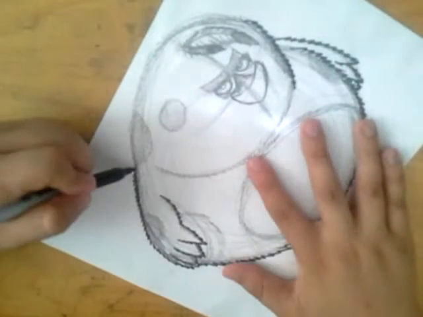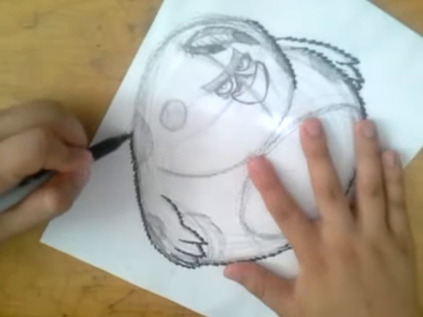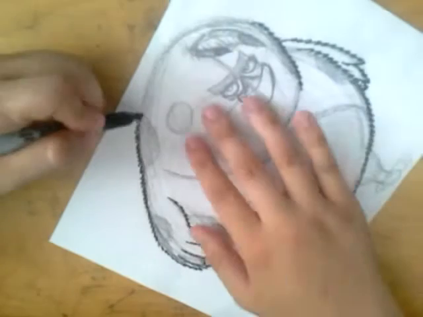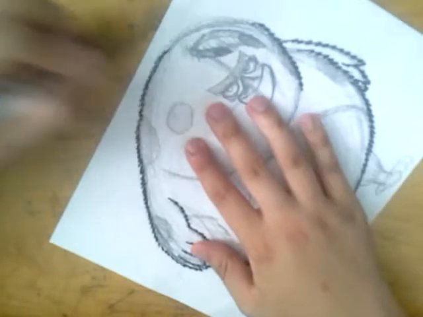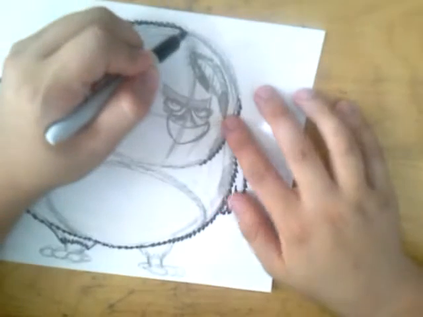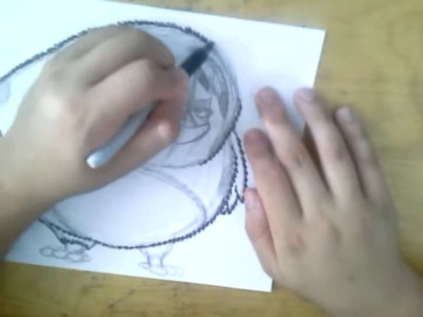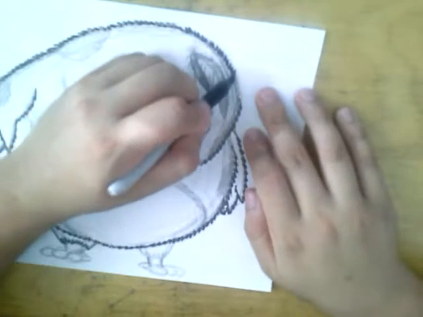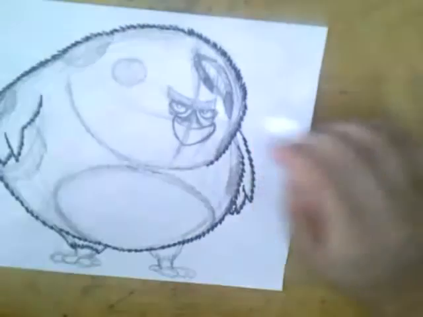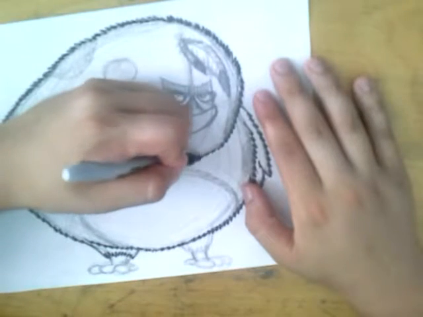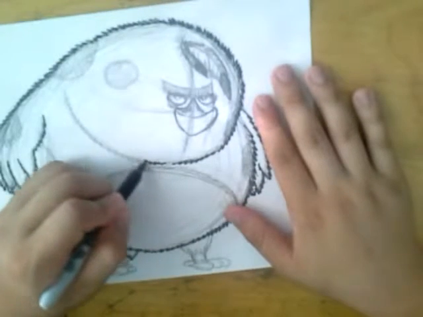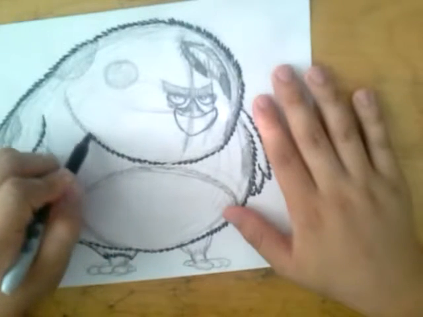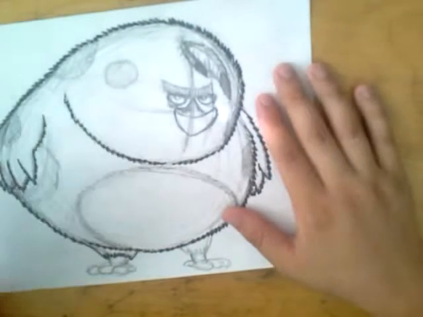Sometimes turning the paper helps you keep the sharpness of the jagged lines. Sometimes the lines don't always have to connect.